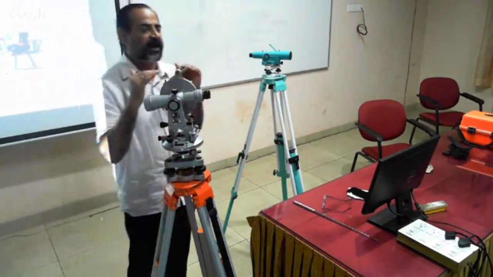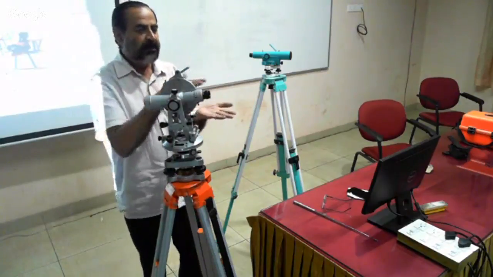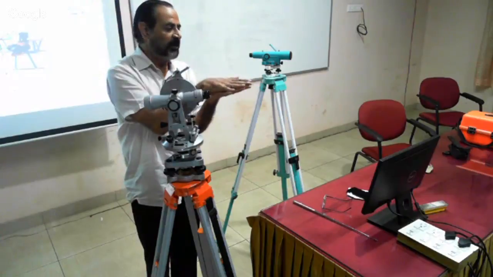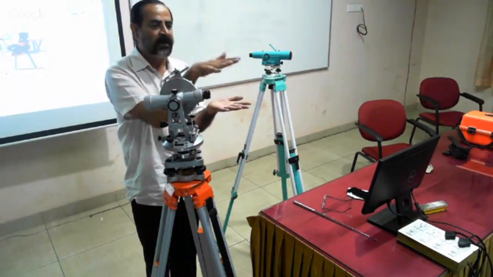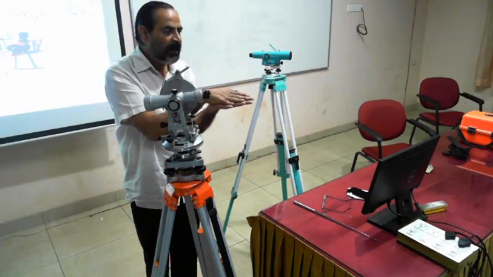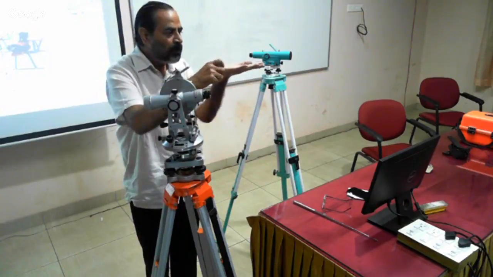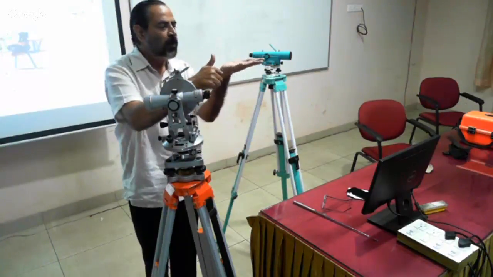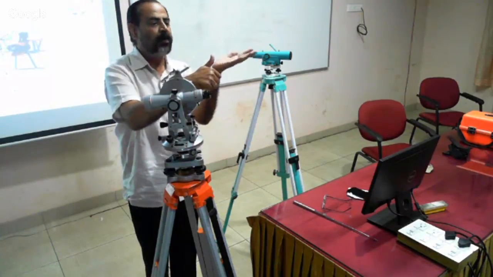Now the summary is like this. There are two horizontal circles consisting of two plates. One is the lower plate, the other is the upper plate. The lower plate is controlled by the lower clamp screw, to restrict the movement. If you close this, there is no movement of the lower plate.